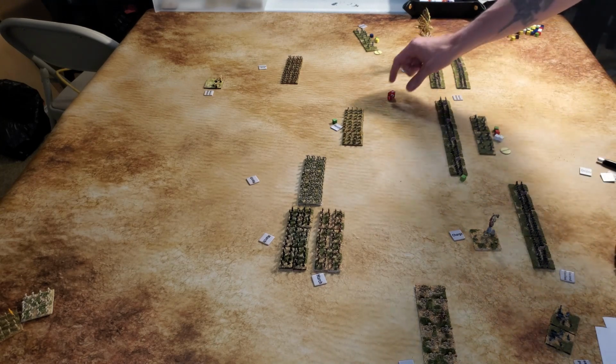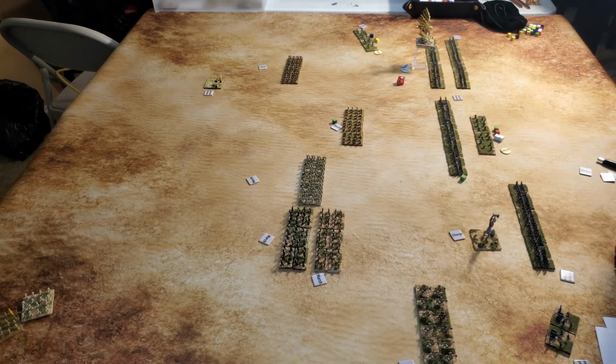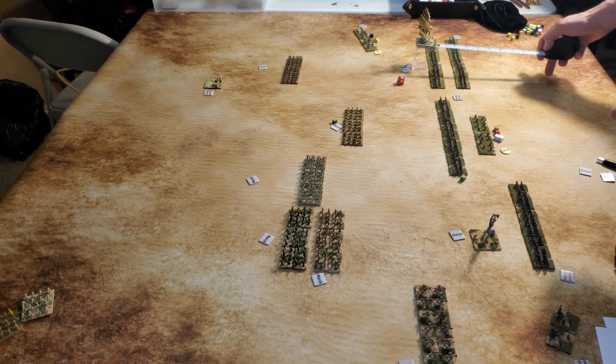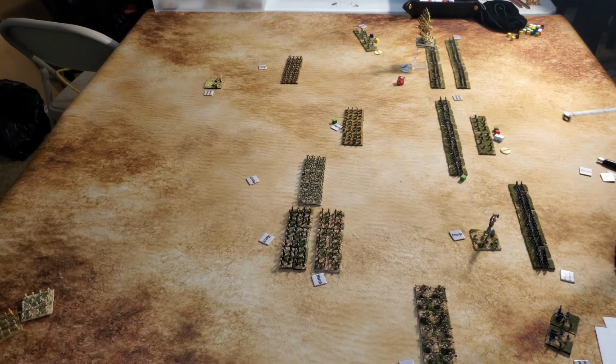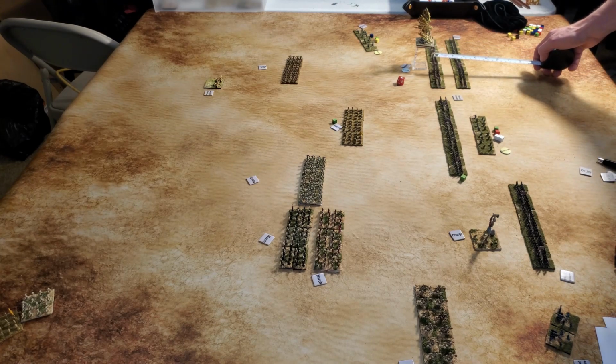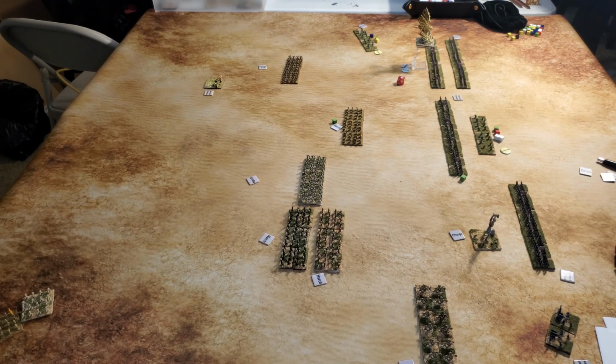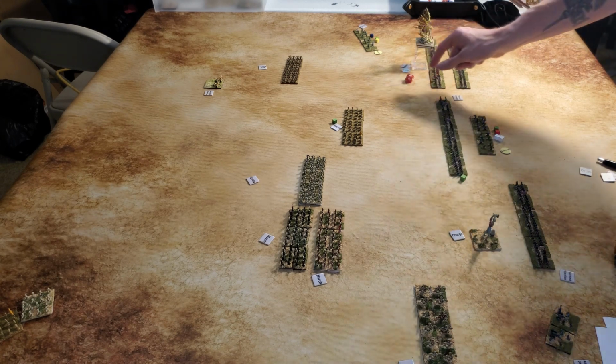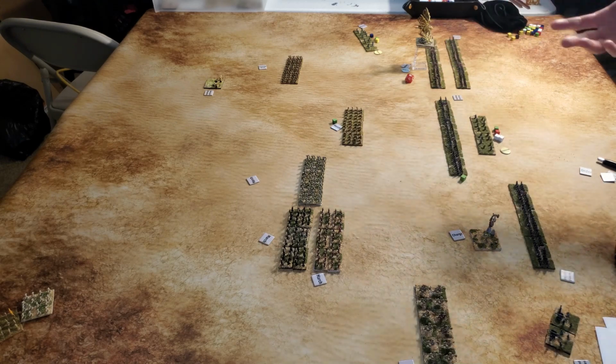Say I rolled a 5. We would measure the vertical distance and then add a 5 to it. Now in this case, they're basically right on top of each other, so we can think of the dragon as being right over the Confederates. So that means he's 5 centimeters away.